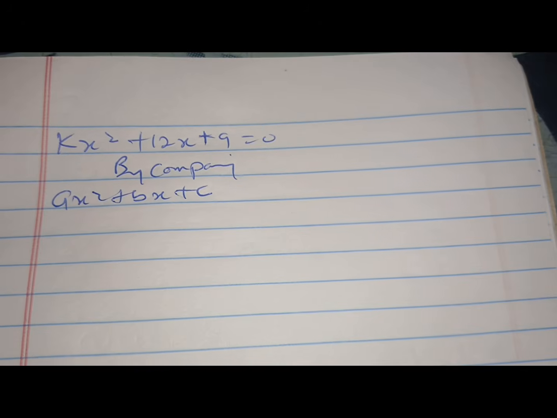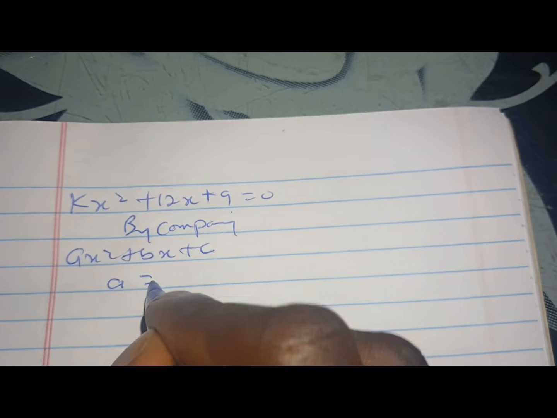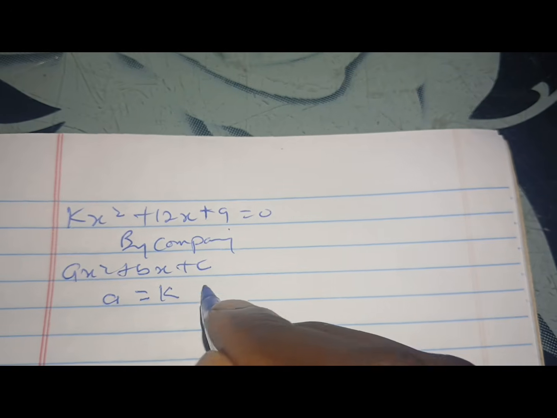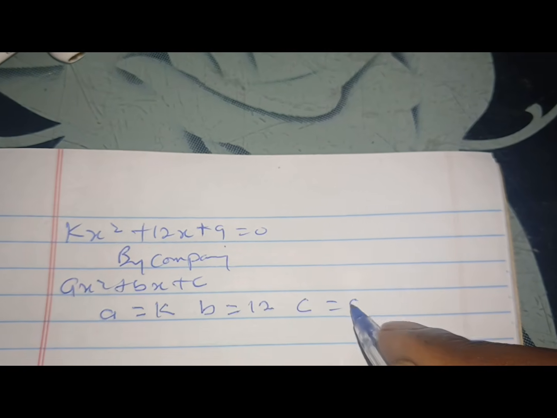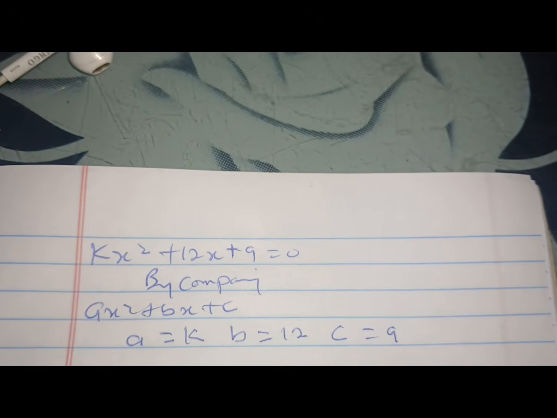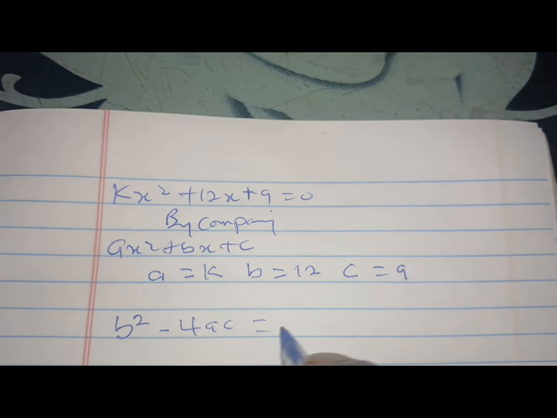Now by comparing it with ax squared plus bx plus c, now our a, the value for a is now k, the value for b is 12, and then the value for c is 9. And we know that our discriminant should be equal to 0.